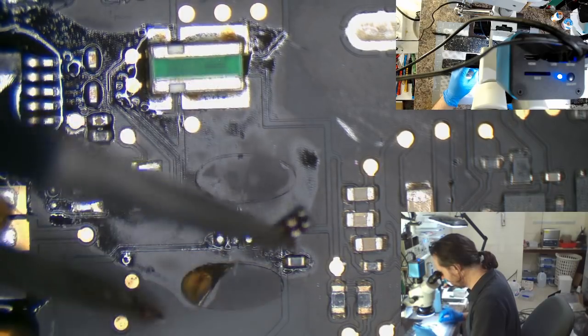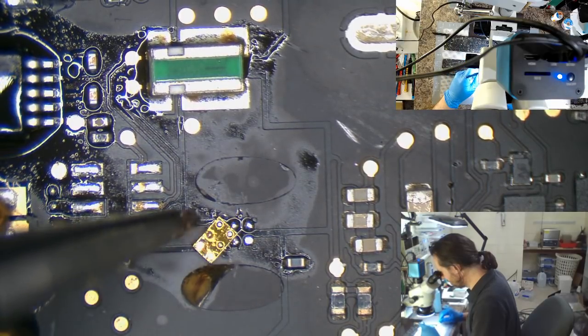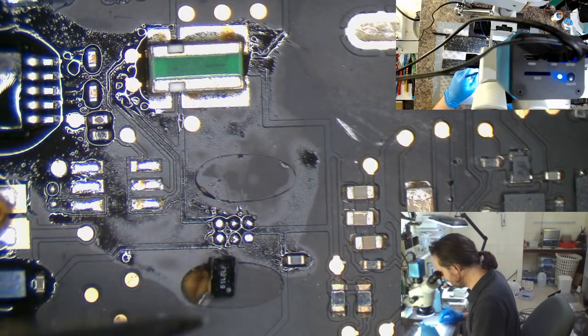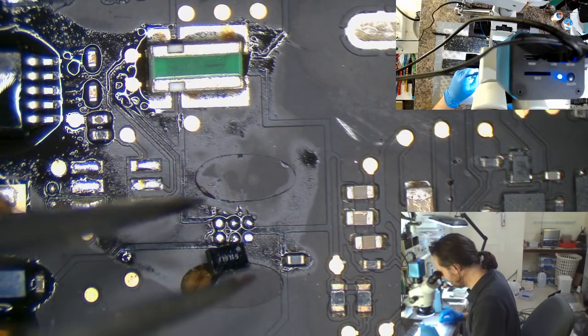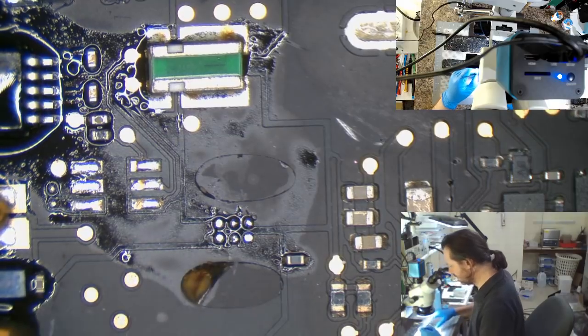Come on, off you come. I didn't even have to hold that with tweezers, I just let it sit on the tweezers.